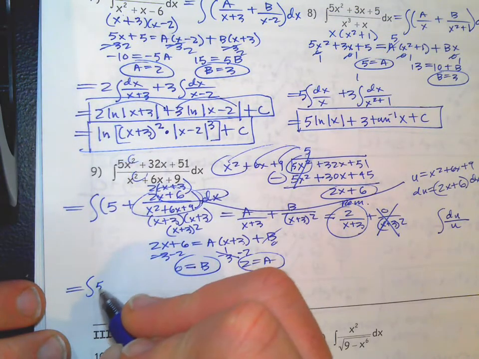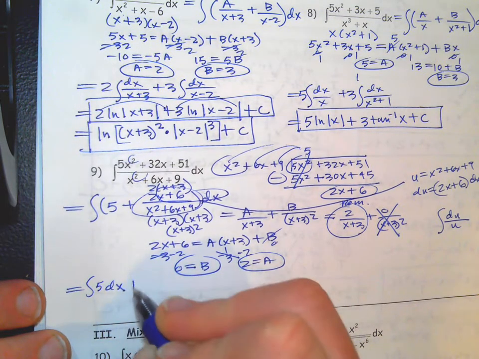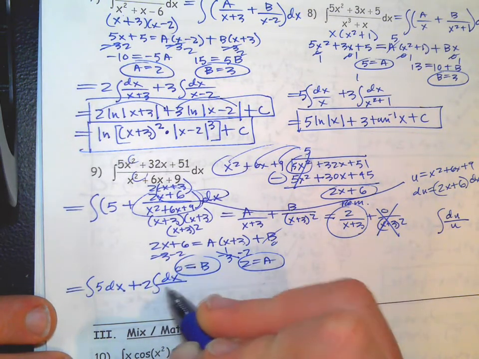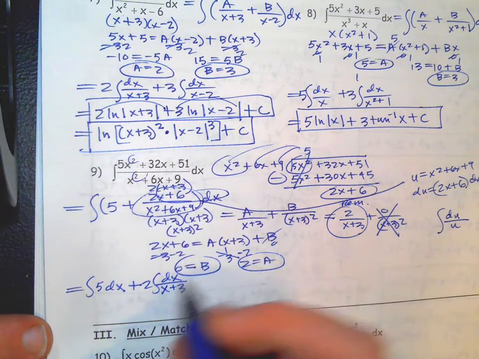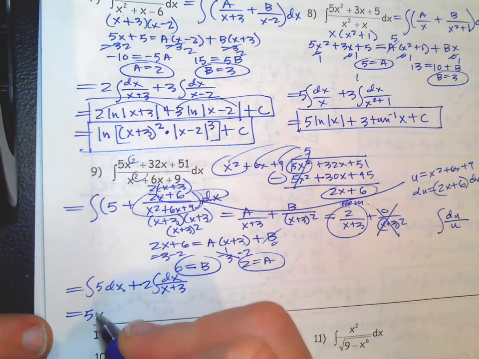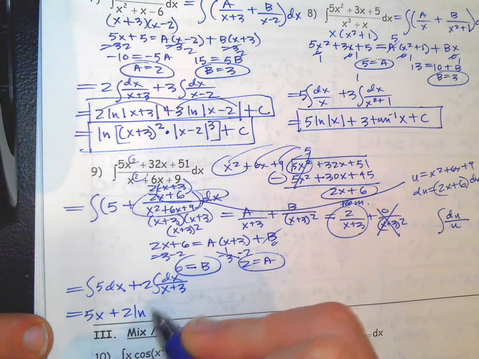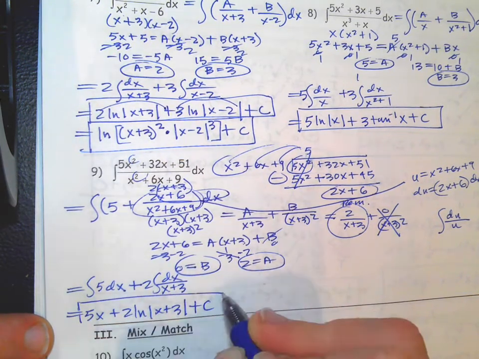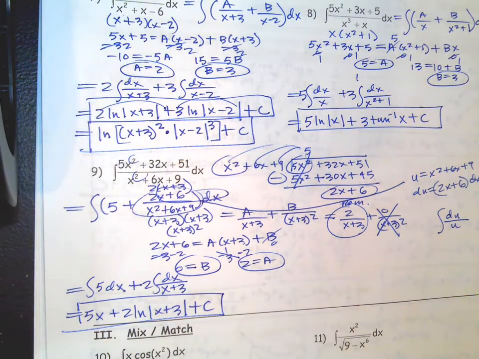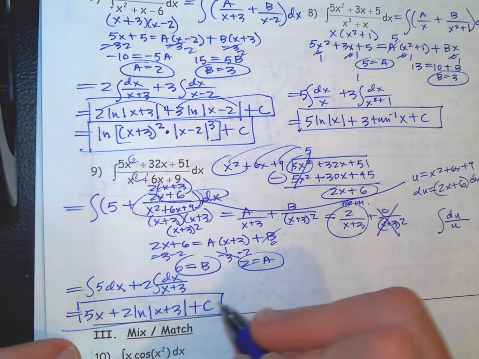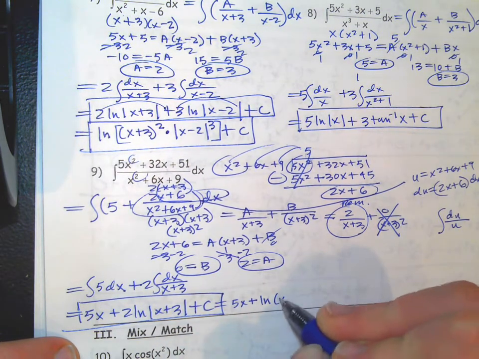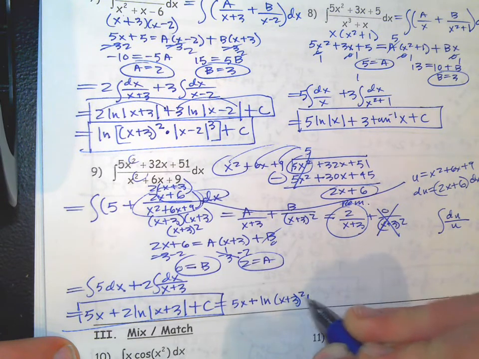So we have the integral of 5 dx plus 2 times the integral of dx over x plus 3. So it's going to be 5x plus 2 natural log of the absolute value of x plus 3, plus c. So that's the answer. We could also write it as 5x plus natural log of (x plus 3) squared. Right? That works.